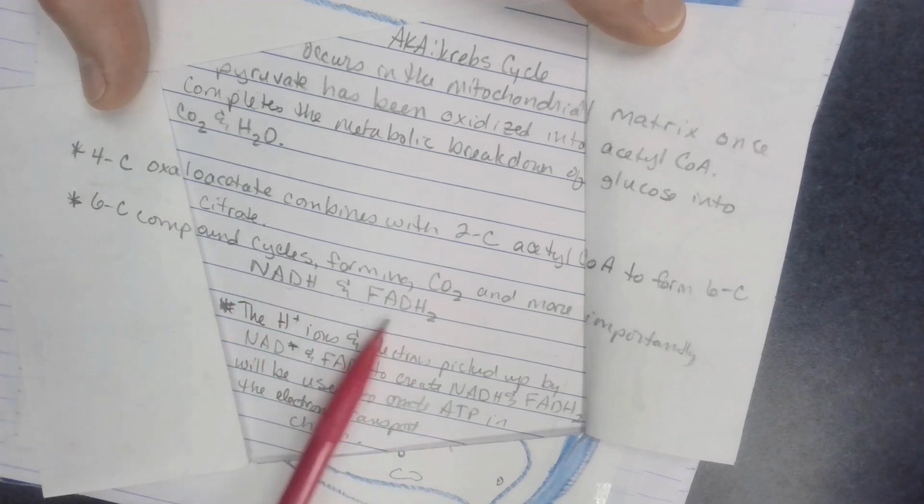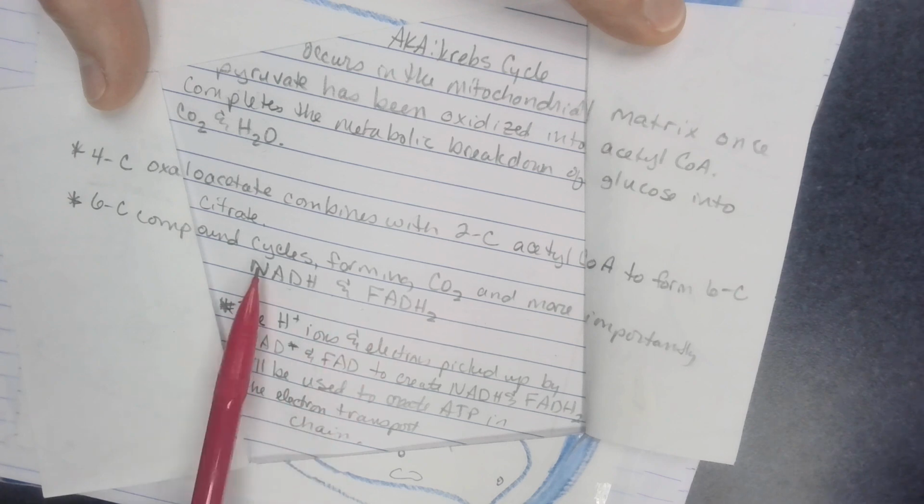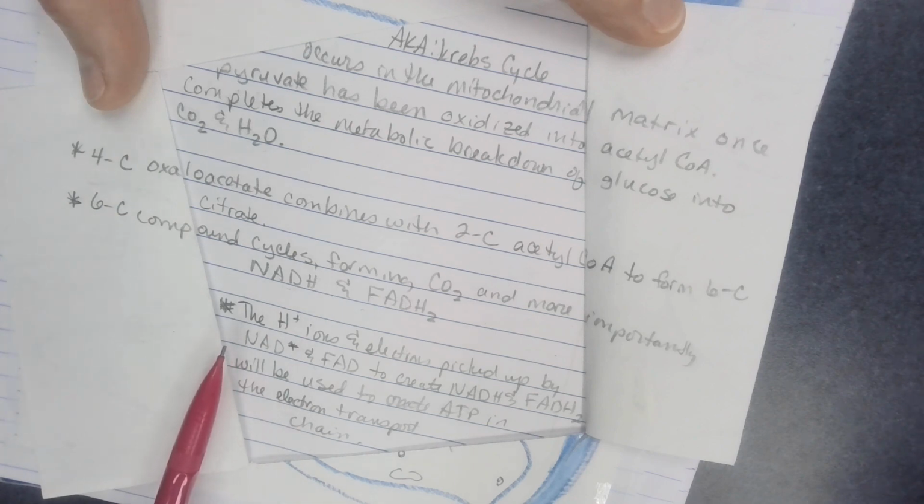These are electron and proton acceptors, and they take those to the electron transport chain, so they're very important. The hydrogen ions and electrons are picked up by NAD plus and FAD to create NADH and FADH2, and they will be used to create ATP in the electron transport chain.